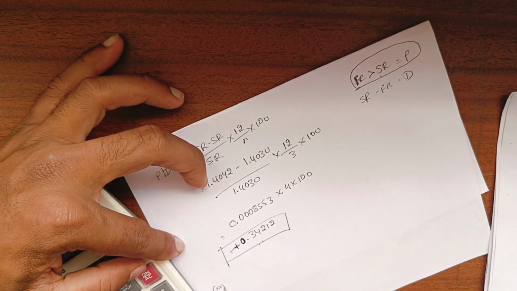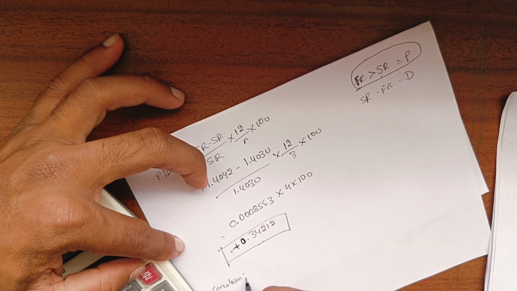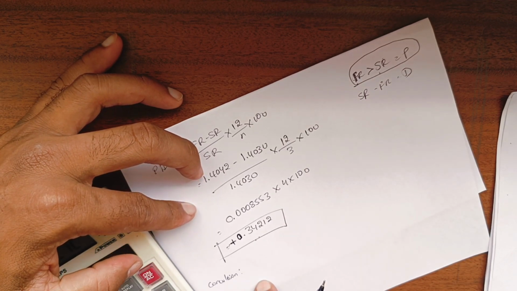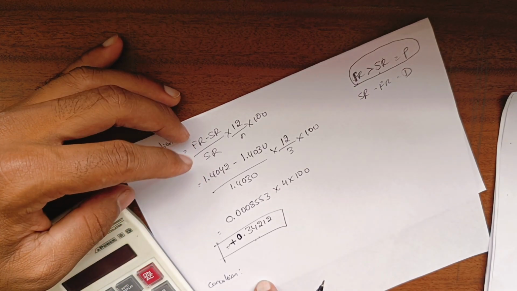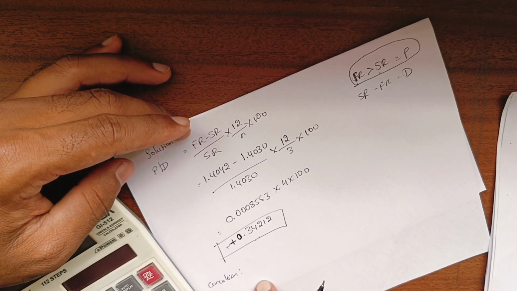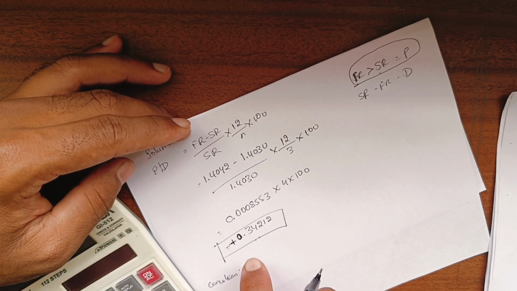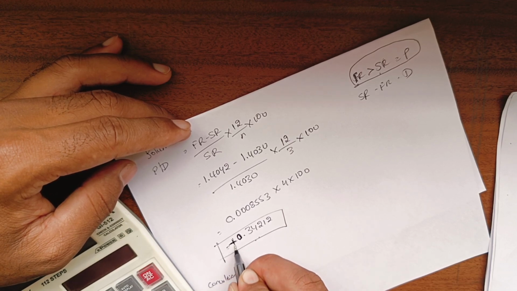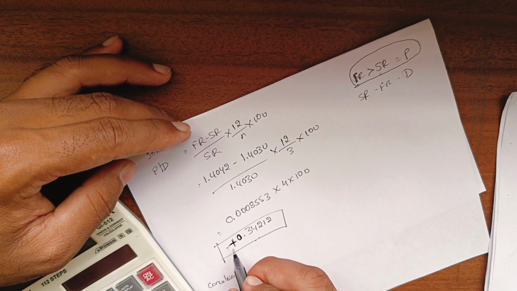Then we need to write the conclusion. What are you going to write in the conclusion? You are going to write, in this case, the foreign currency pound is going to be issued at a premium of 0.34212. This is the conclusion you need to write, because it is a positive value, so it is premium. If it is a negative value, then it is discount.